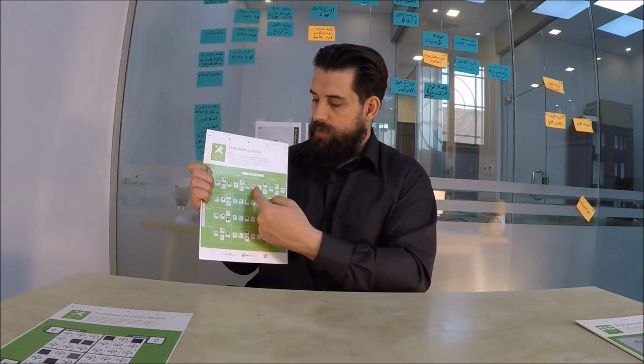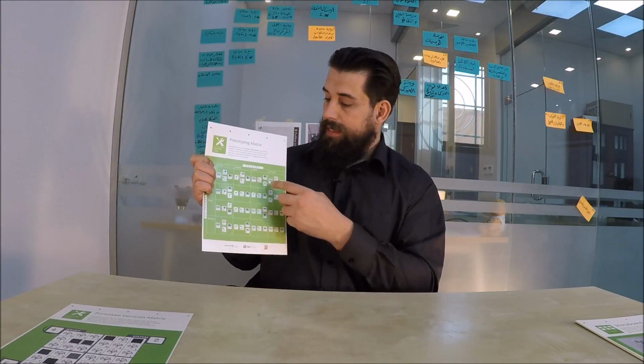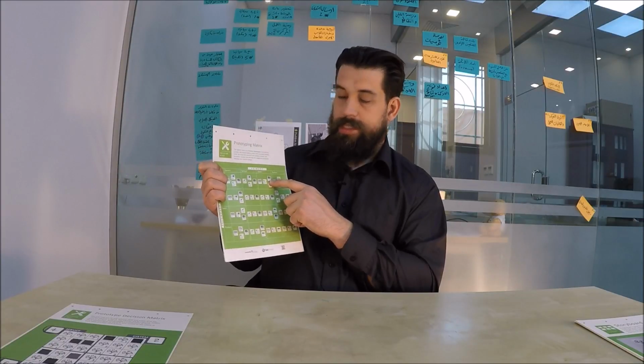That means that I will start with the first one, which is the storyboard. Then I will have the construction iterations, and then in parallel I may develop the service image and the system map. Those tools are available.